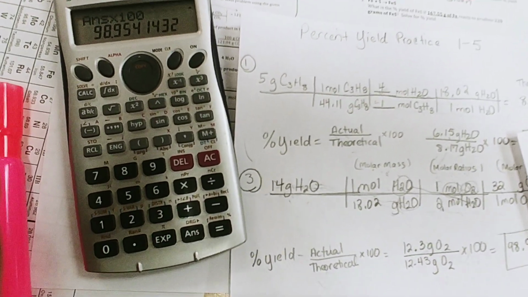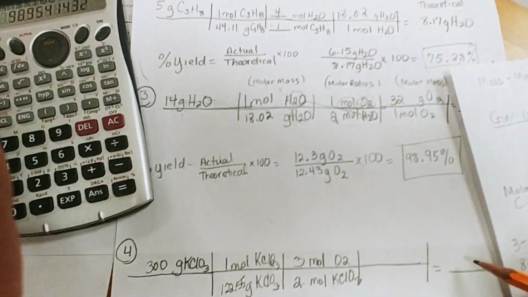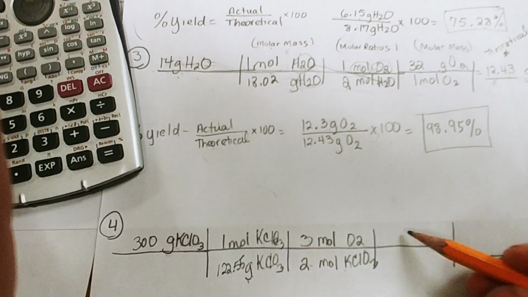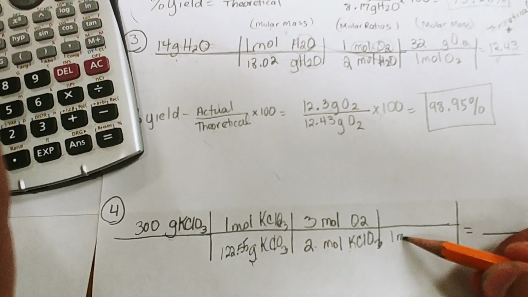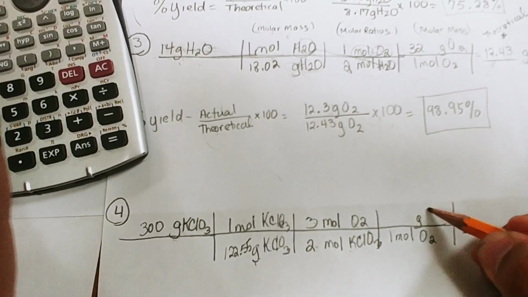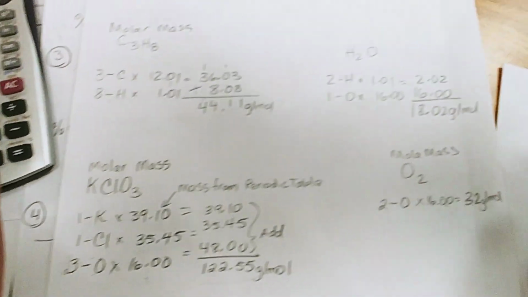So now bring this down, and as we did in the past over here, we are going to do a molar mass step. It'll be 1 mole of this same substance, which is O2, and up above is going to be grams of O2. We get the molar mass of O2.